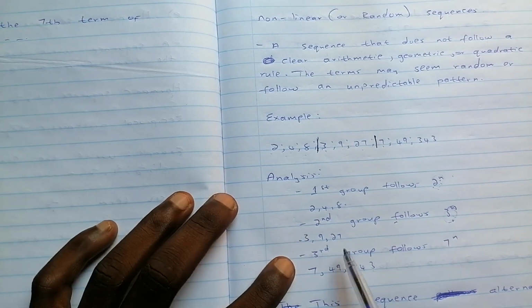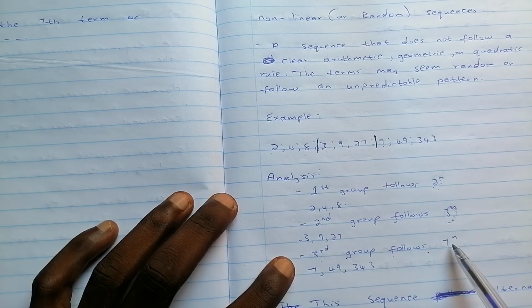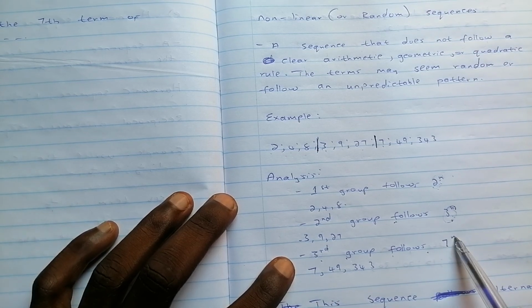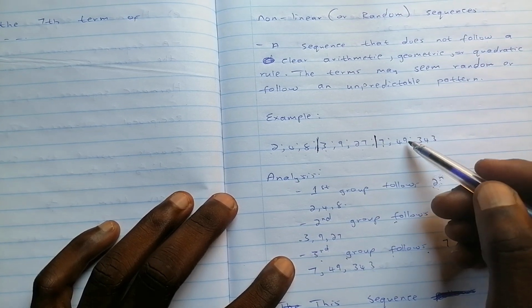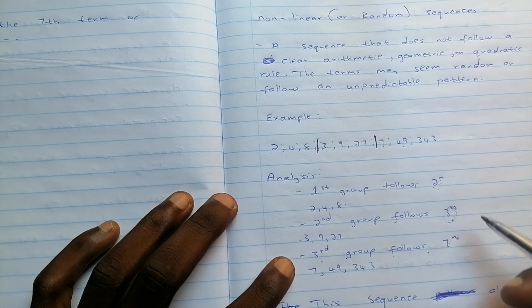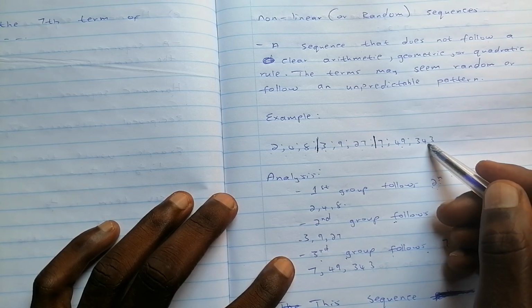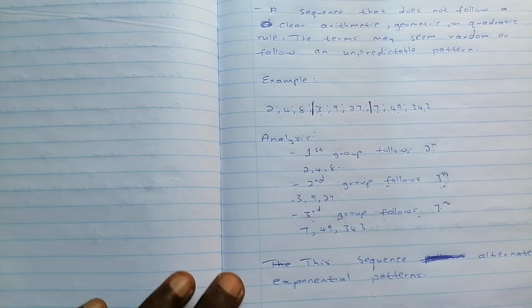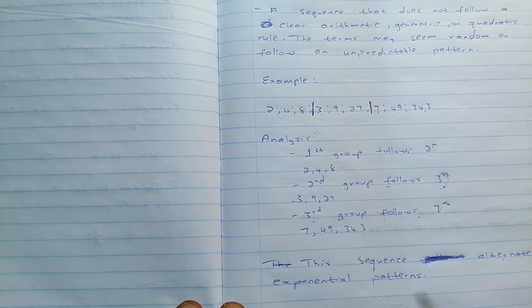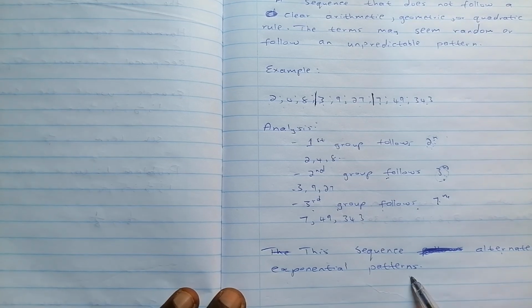Okay, so the third group follows 7 to the n. 7 to the 1 is 7. 7 to the 2 is 49. 7 to the 3 is 343. Okay, so this sequence alternates exponential patterns.